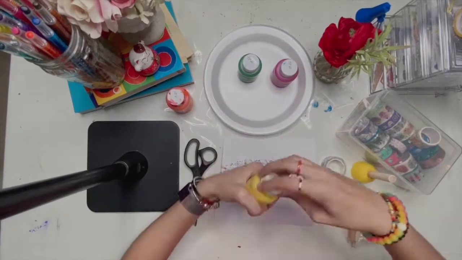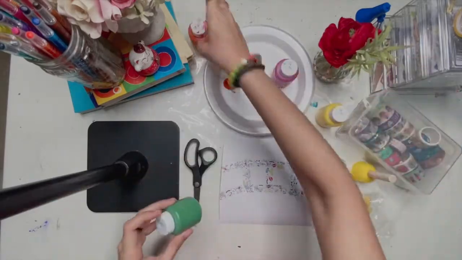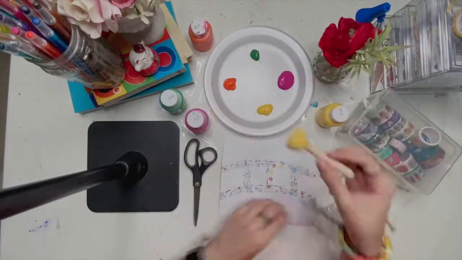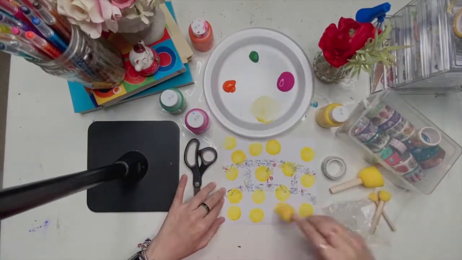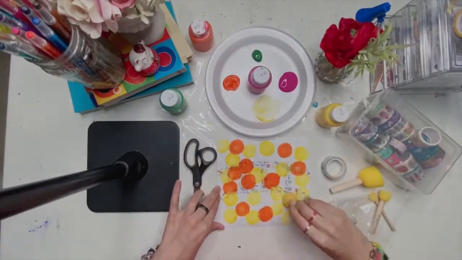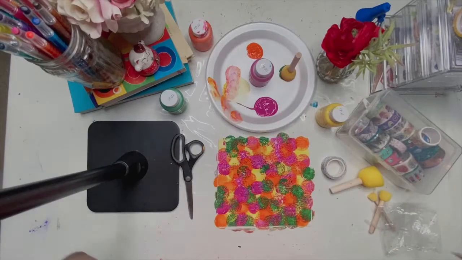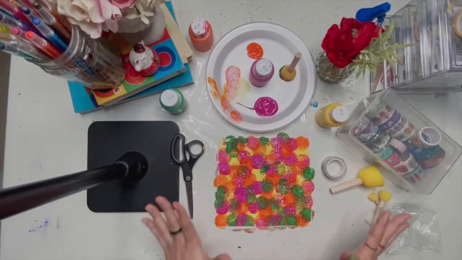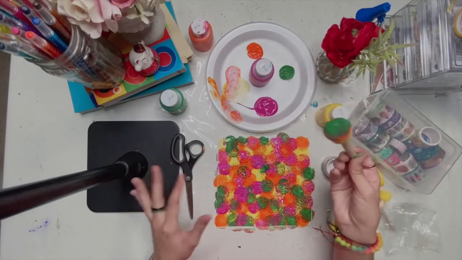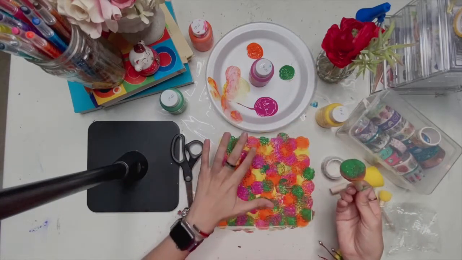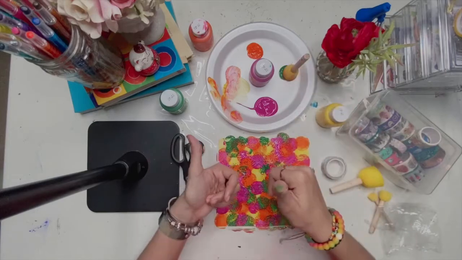Let's start. Now that we've made all these prints with our sponge, remember that you can also do it with your fingers. It can work as well.